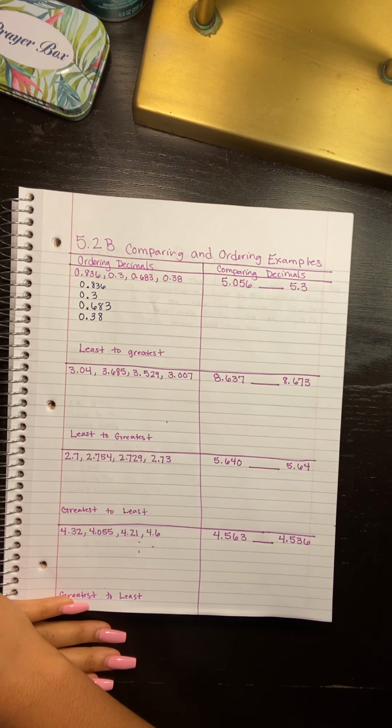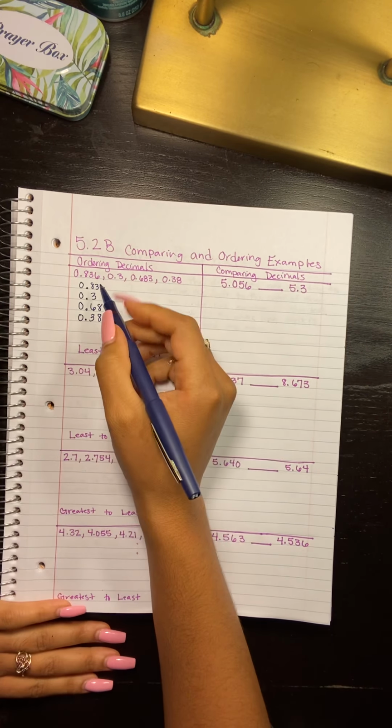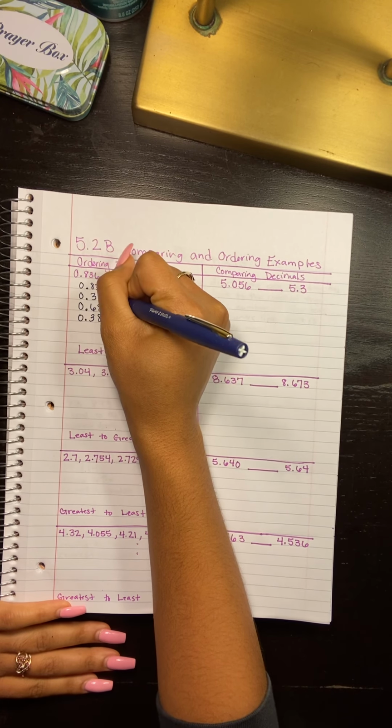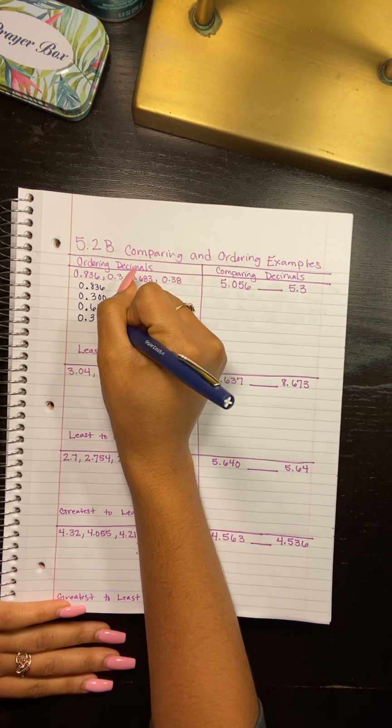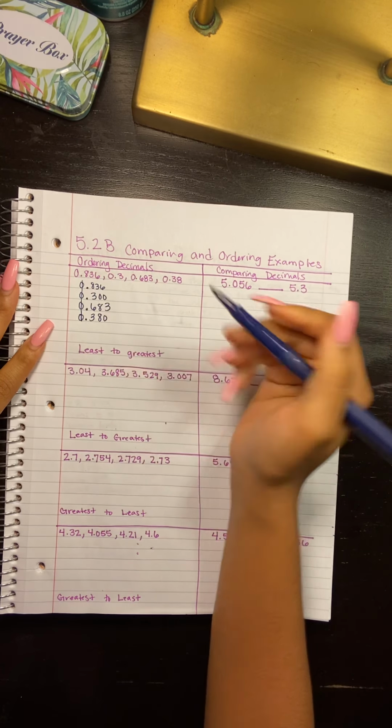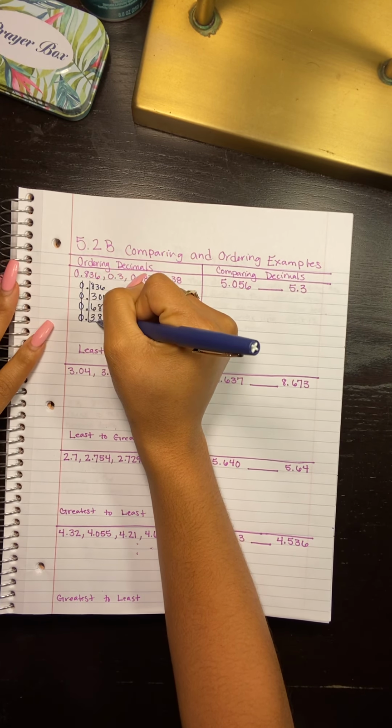Now I want to see if I need to add any zeros. Okay, this has 3 after the decimal, this has 3 after the decimal, so I need 2 zeros here and 1 zero here. Now you want to look at your place value. You always start from left to right. So I'm going to cross this out because it's my biggest number, and they're all the same.